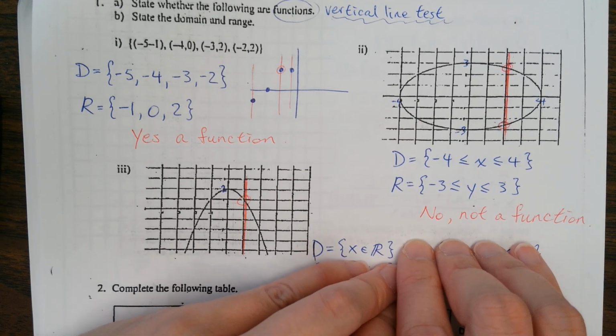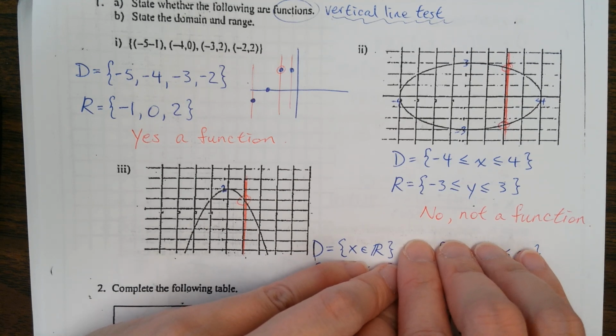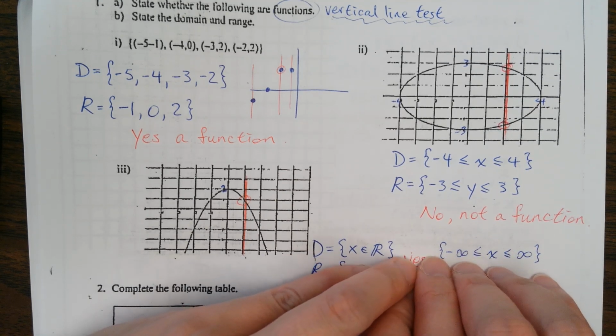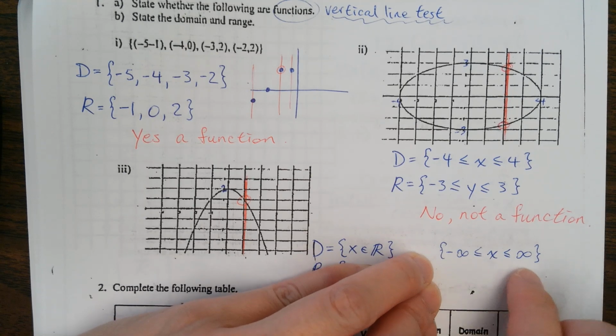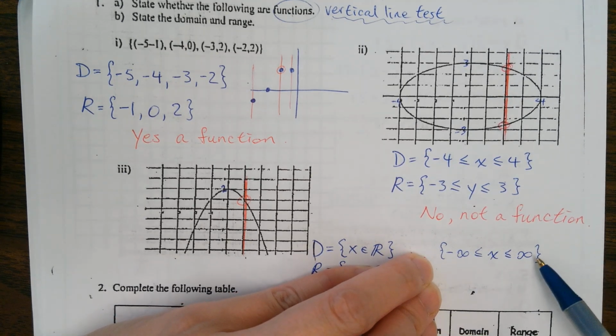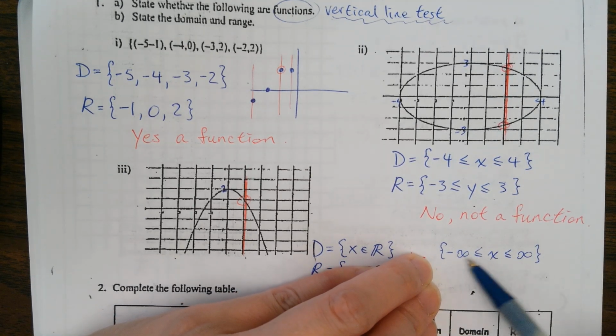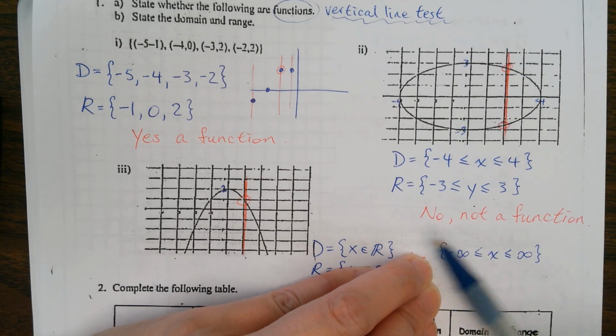Now, I know that some textbooks, or some of you, could also write it like this: negative infinity to positive infinity. If you want, you can write it like that as well. It means the same thing.